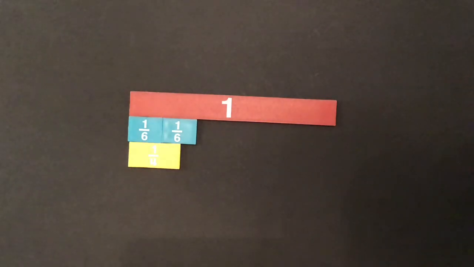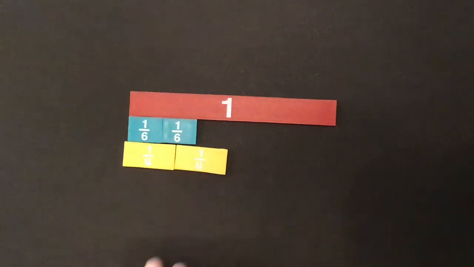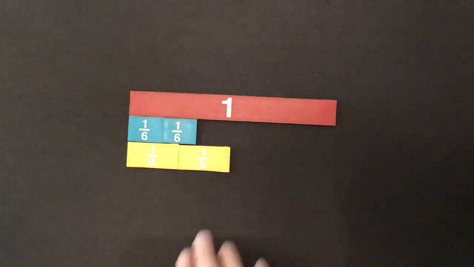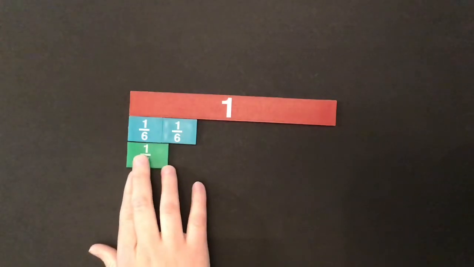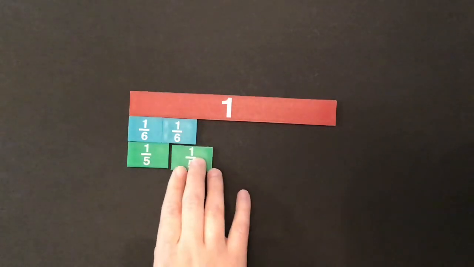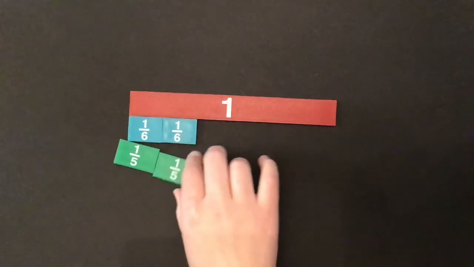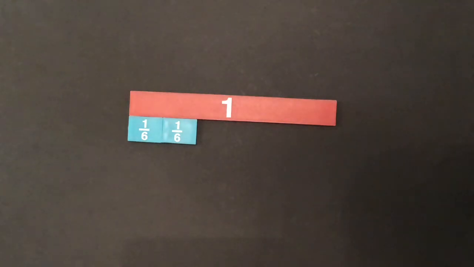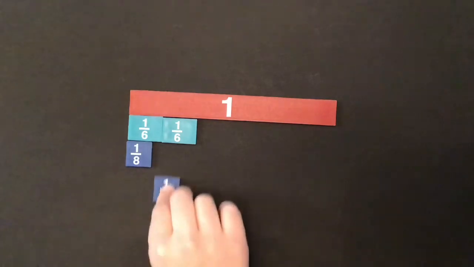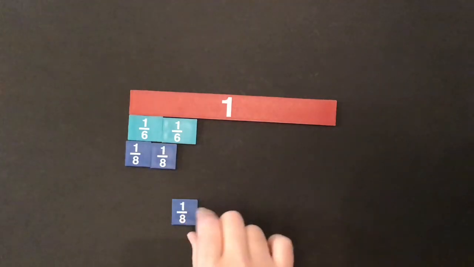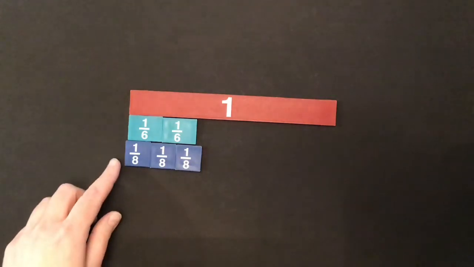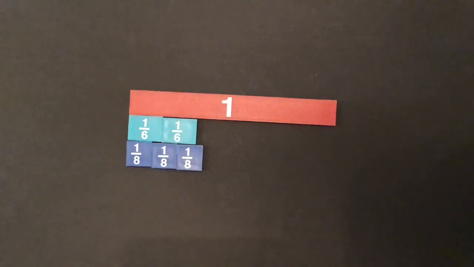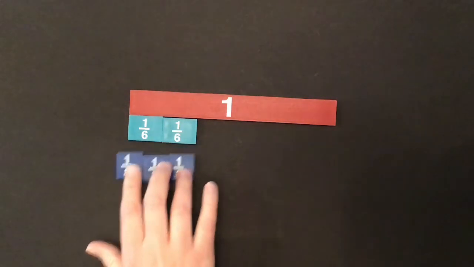Here's 1/4, so 2/4 will be too big. We already tried 2/5 with sixths, and that didn't work out. That takes us to eighths. 3/8 is too big.